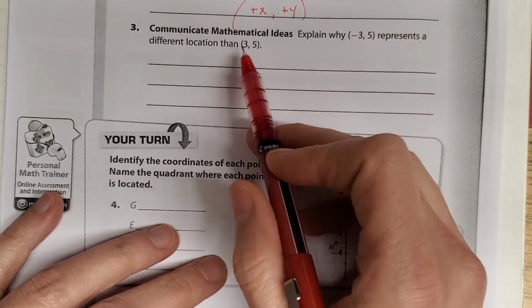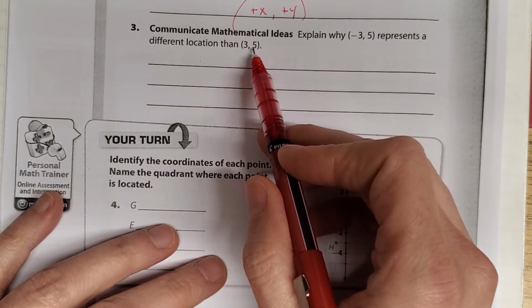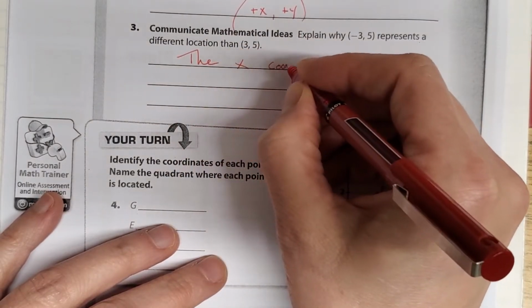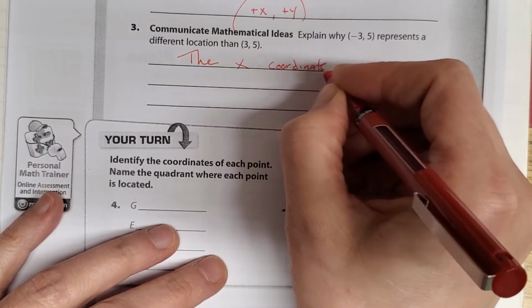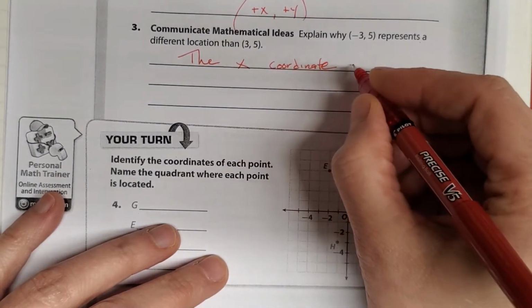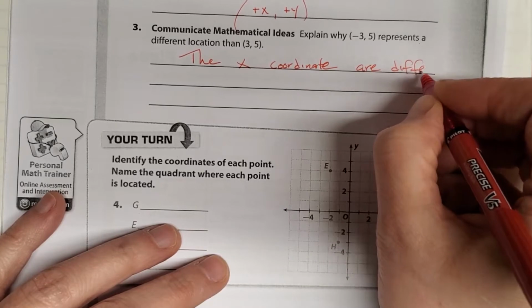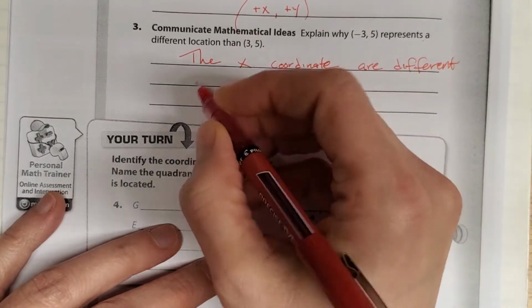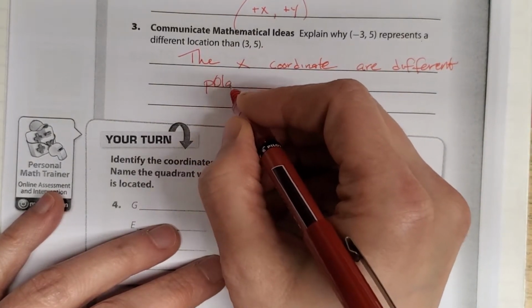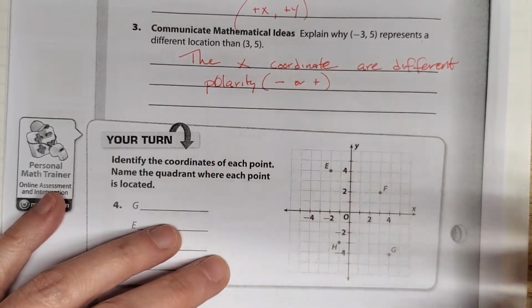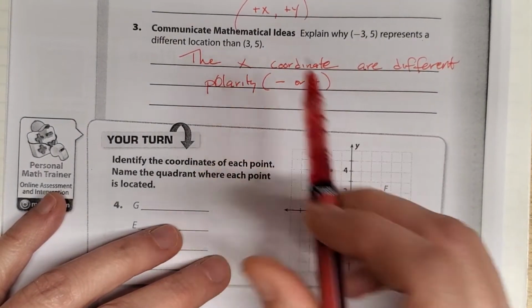-3, 5 is different than 3, 5. The x coordinates are different. Oh, I'm going to say polarity, but that means negative or positive, right? Because one's negative and one is positive.